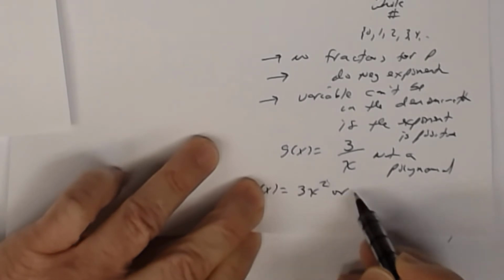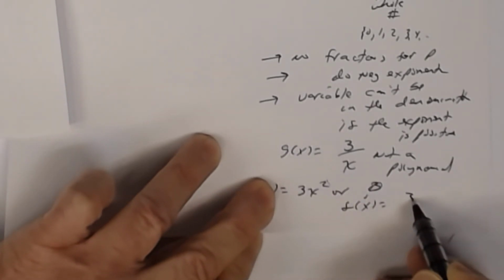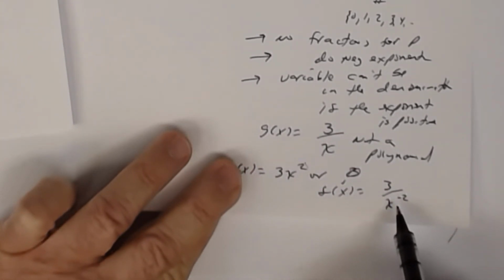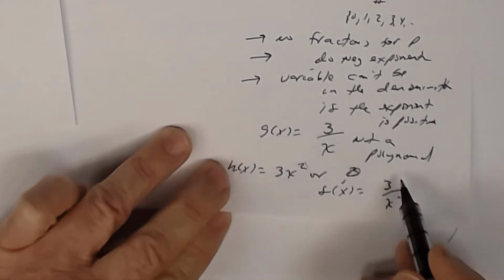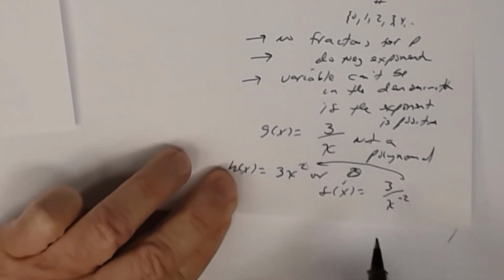But I can also write this, if I think about it, as f of x equals 3 divided by x to the negative second. So you may say, well, you have a variable in the denominator. Yeah, but I can rewrite this as that. We didn't really talk much about the negative exponents, but I just wanted you to be aware of that.